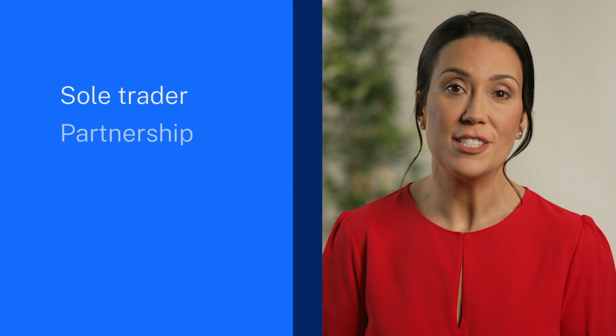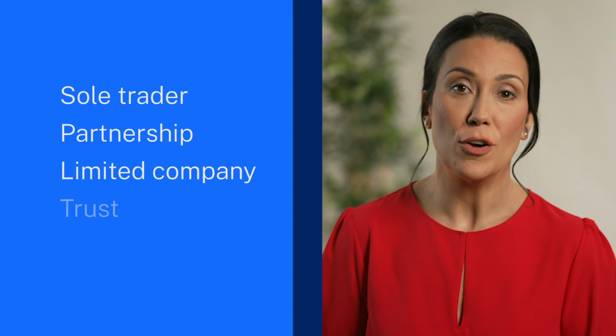There are a number of different business structures you can choose from when starting a business. You could be a sole trader, a partnership, a limited company, or perhaps even a trust. Each of the different structures may impact how you operate as a business and can impact key areas such as tax, assets, and setup costs. It is therefore important to seek expert help when establishing your business to make sure it is set up correctly.